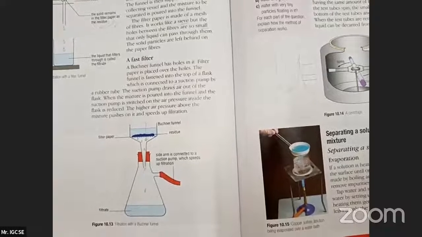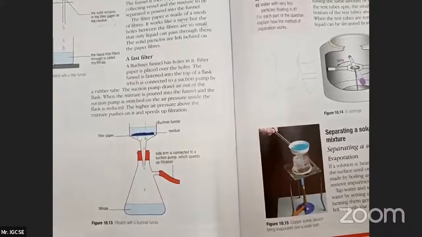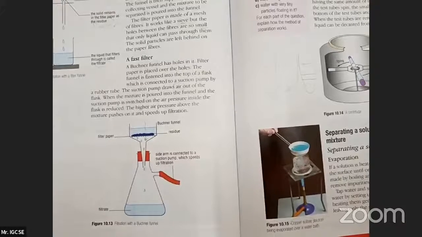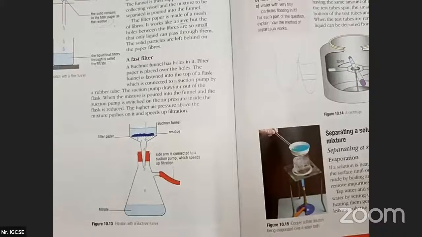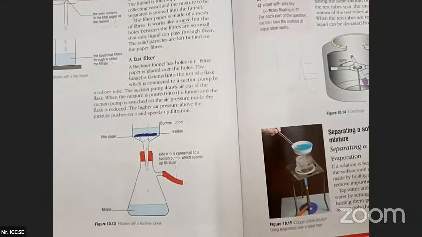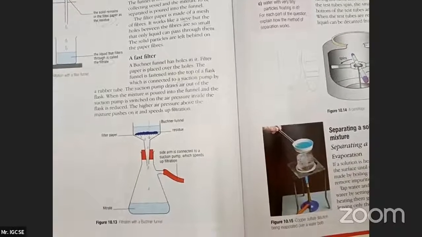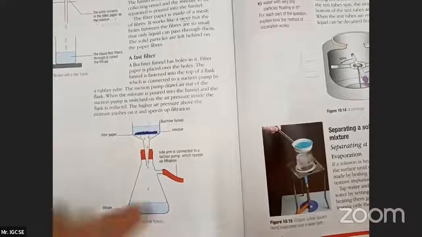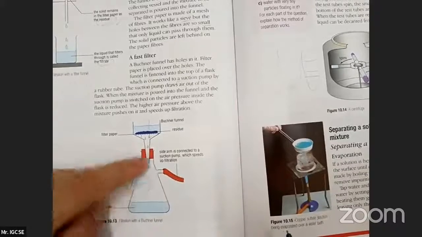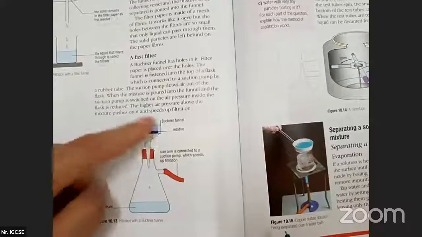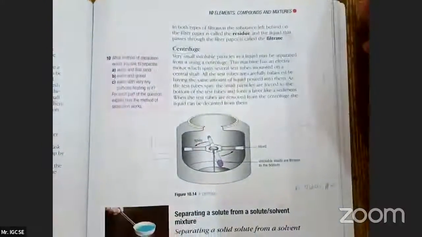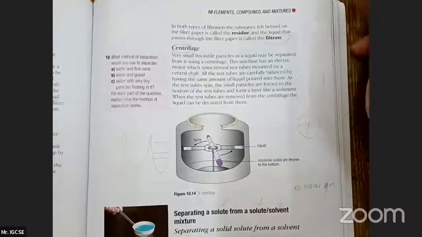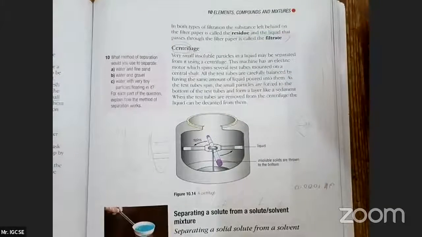The suction pump draws air out of the flask. The mixture is poured into the funnel, and the suction pump is switched on, and the air pressure inside the flask is reduced. The higher air pressure above the mixture pushes it and speeds up the filtration. Low pressure here so that the water will come in faster. In both types of filtration, the substance is left behind. Then you know that this is the residue and the filtrate.